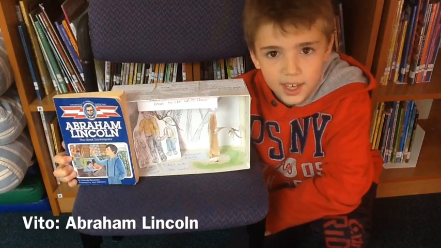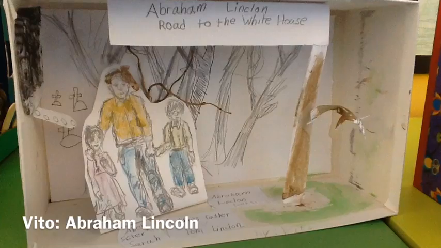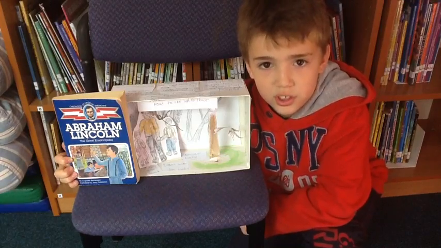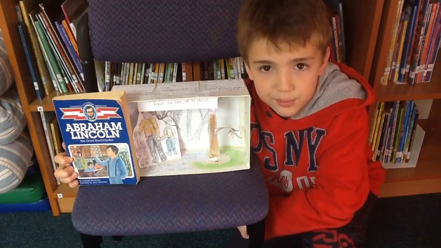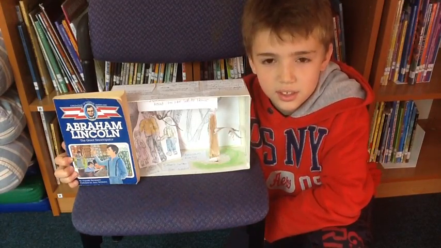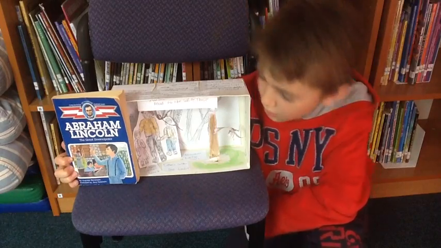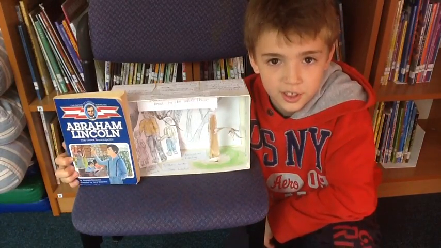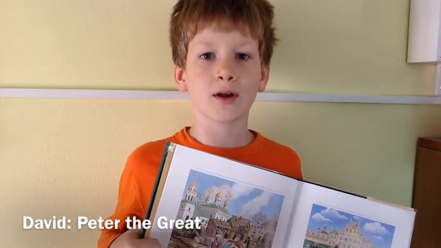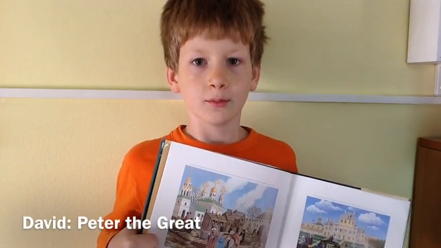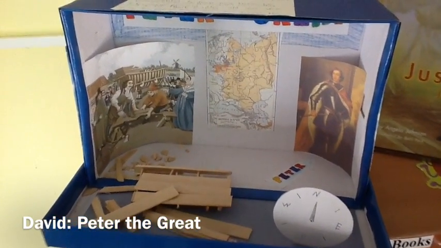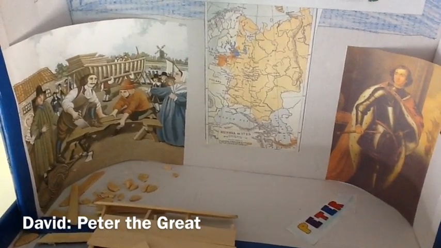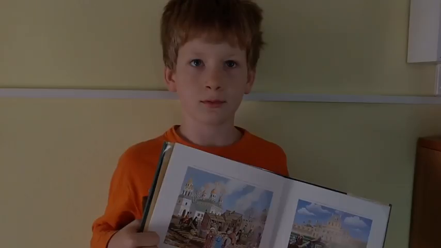Born in Kentucky, Abraham Lincoln was the 16th President of the United States. He was president during the Civil War and he abolished slavery. He was assassinated in 1865. My diorama shows Abraham Lincoln as a 9-year-old boy when his mother died. Peter the Great wanted to bring Russia into the modern world, but the people of Russia thought the old ways were best, so Peter forced the people to accept the new ways.